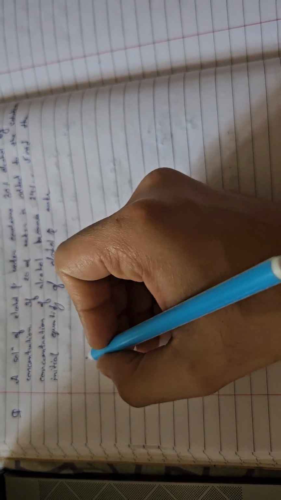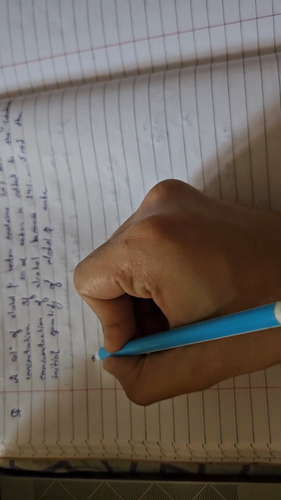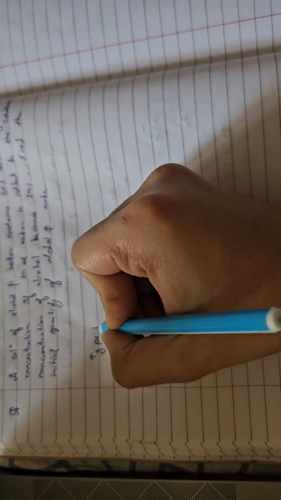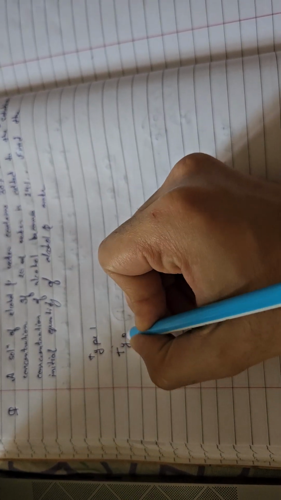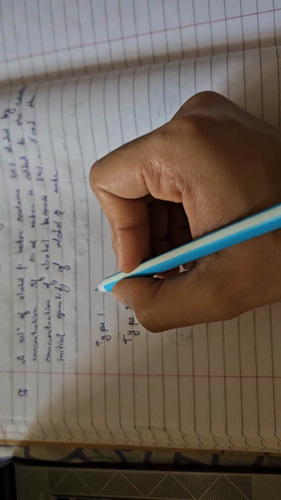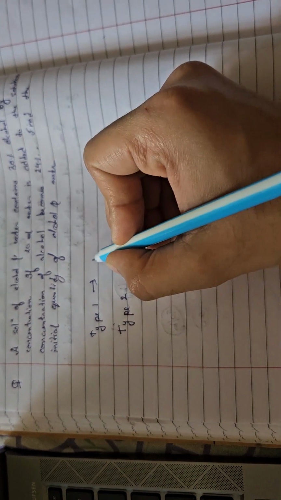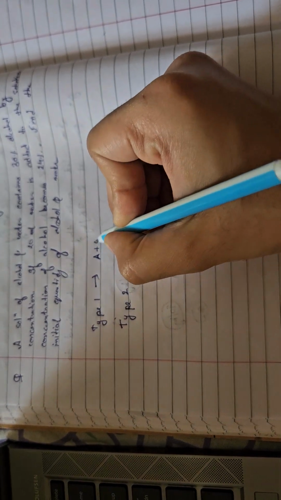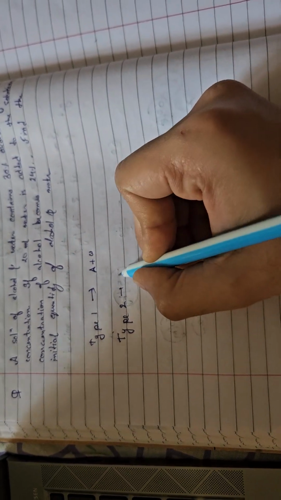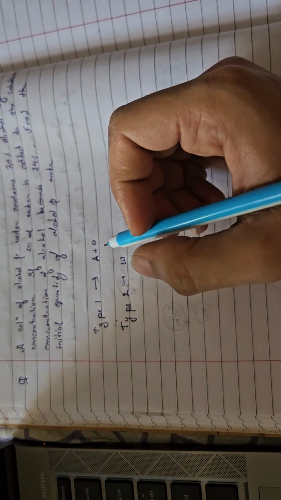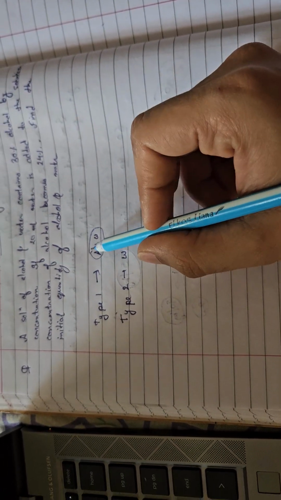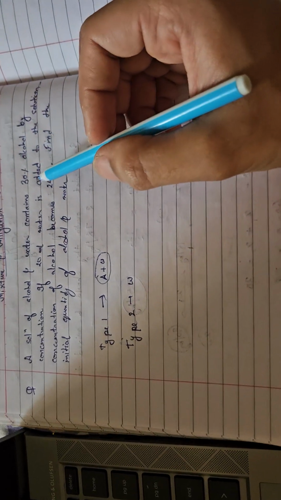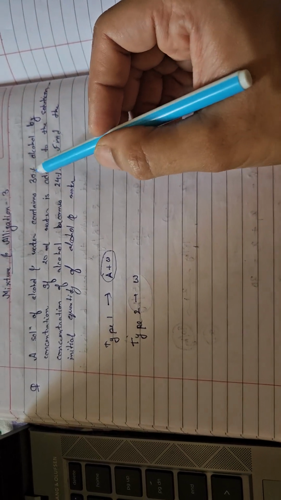So the problem is saying that we have two solutions. Let's say the first one is type 1 solution and another solution is type 2 solution. Type 1 solution contains alcohol plus water and type 2 solution is only water. Type 1 solution contains 30% alcohol by concentration.